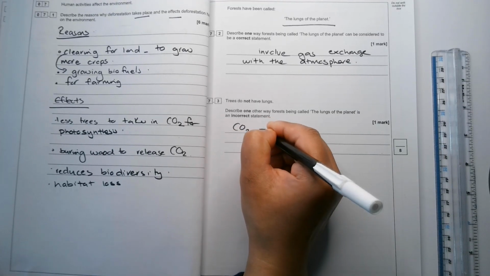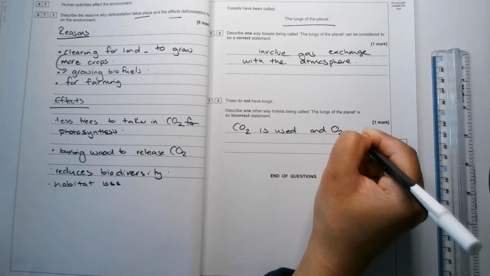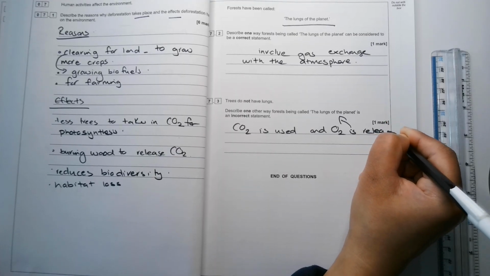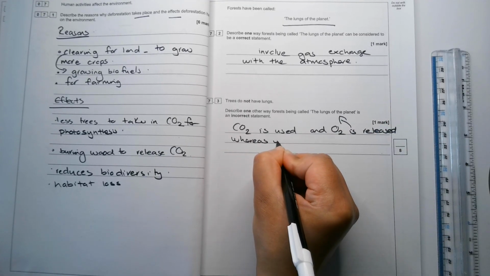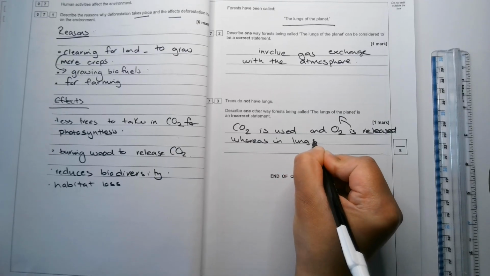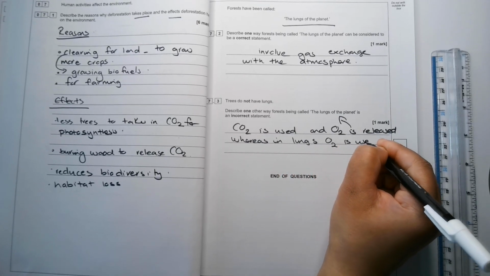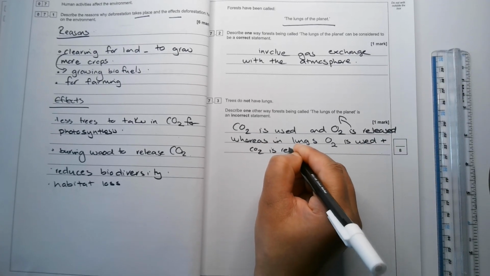So carbon dioxide is used and oxygen is released. That's obviously in trees. Whereas in lungs, oxygen is used and CO2 is released.